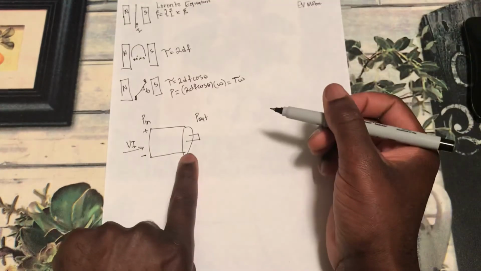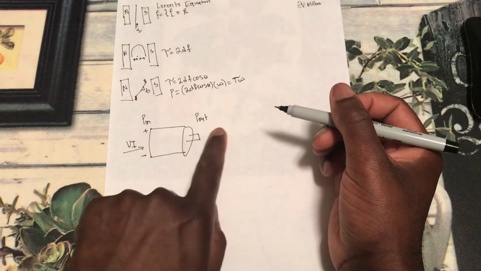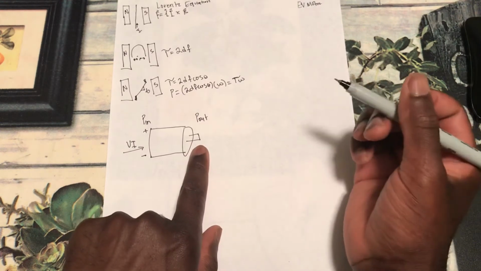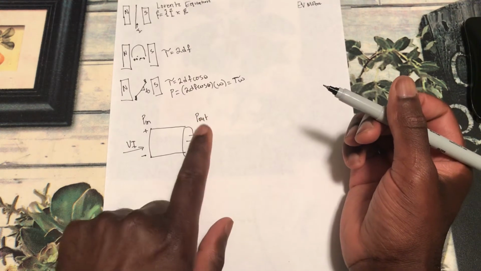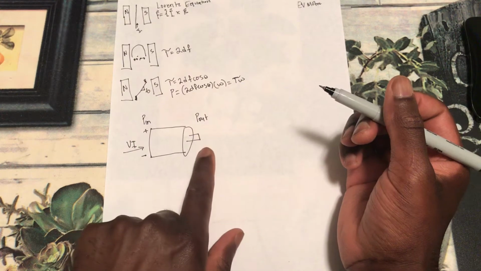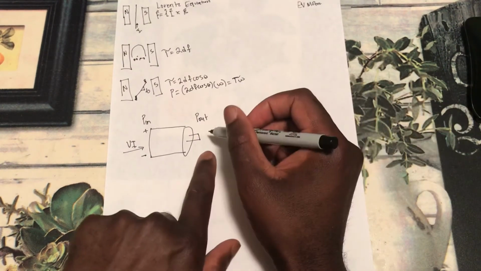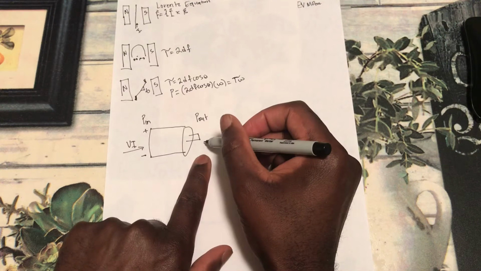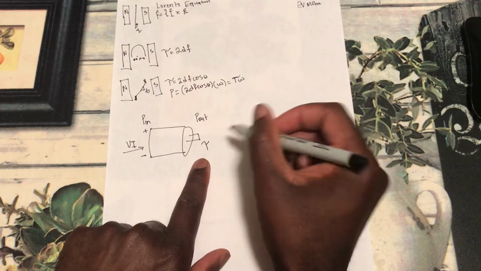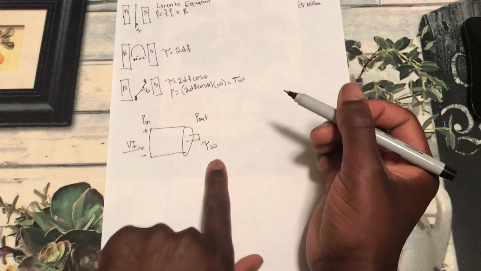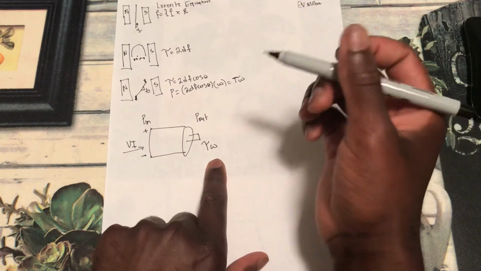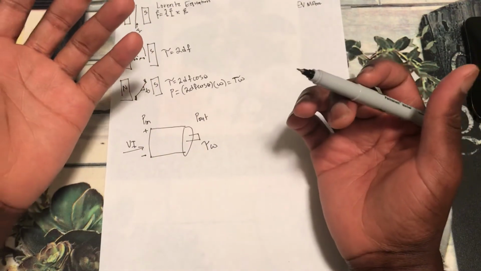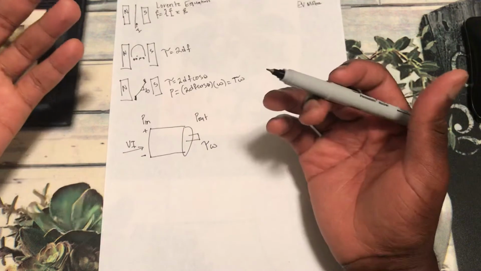So we know our motor would produce a power to do mechanical work. And so we can bring that down here: torque times omega. We also know that we will have friction that will be produced.